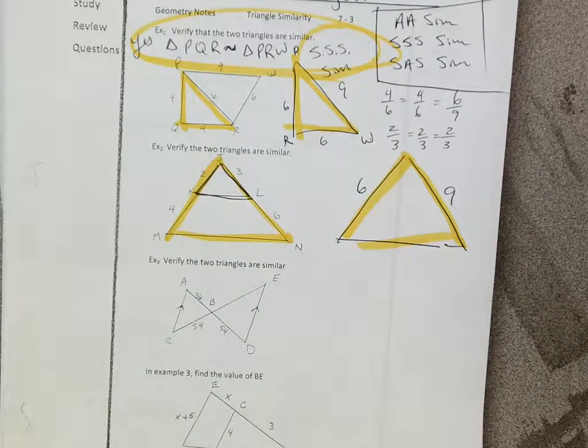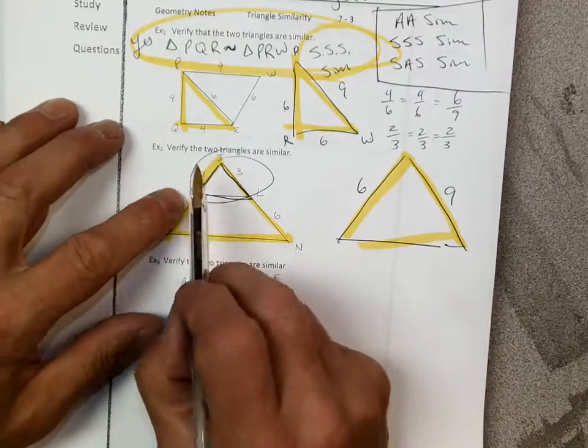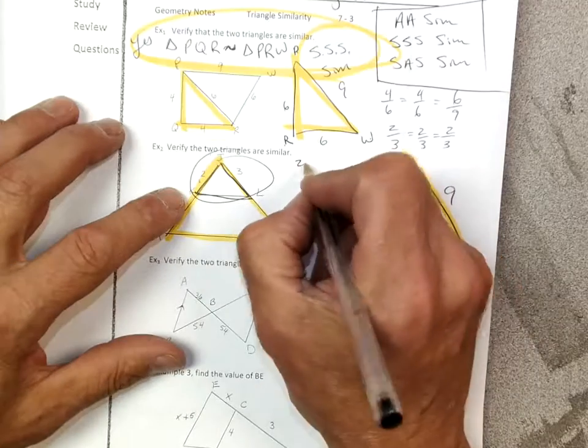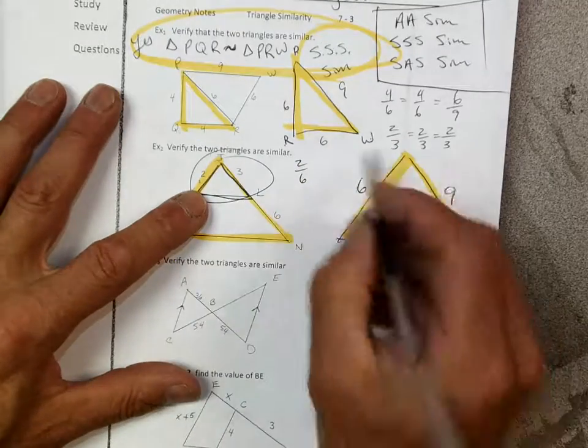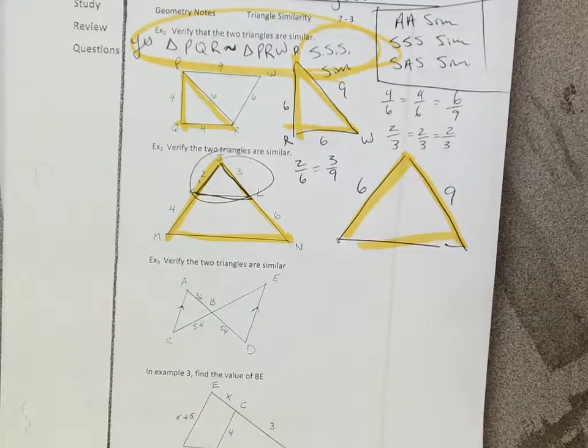Now, let's set up my ratios. So I'm using the little triangle with the big triangle, okay? So 2 goes to 6, right? As 3 goes to 9. Are those two congruent fractions?